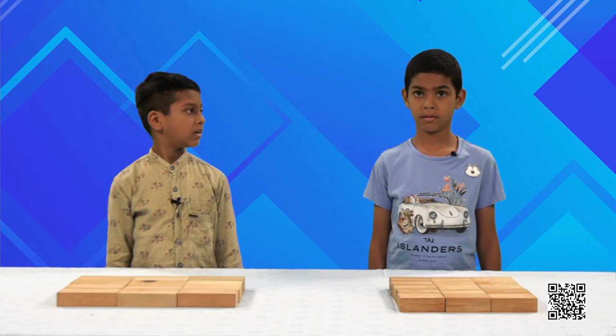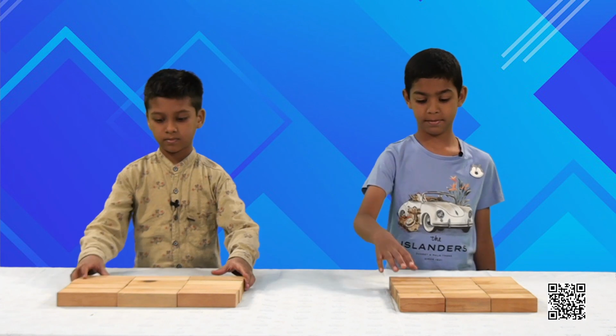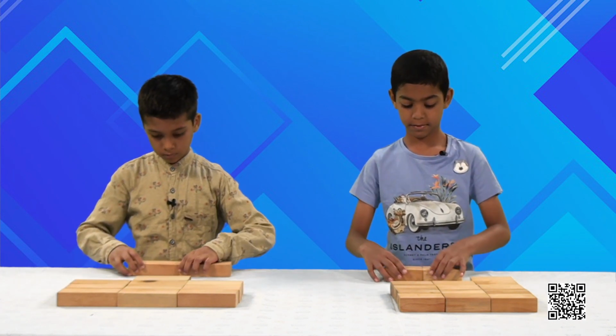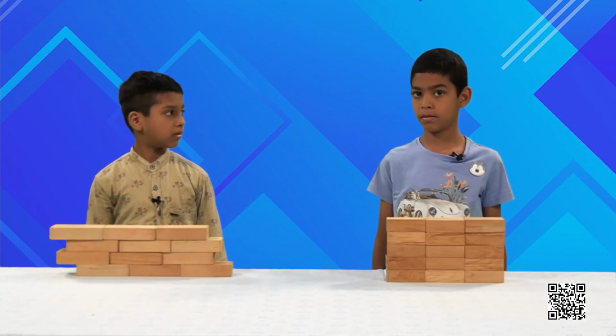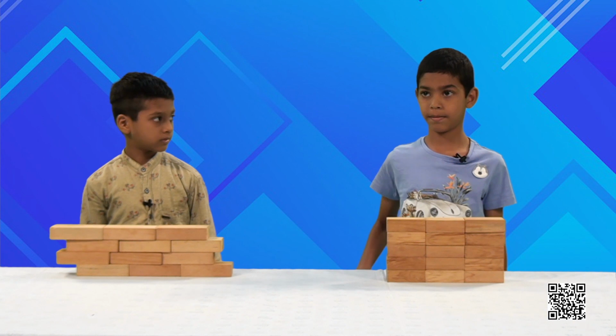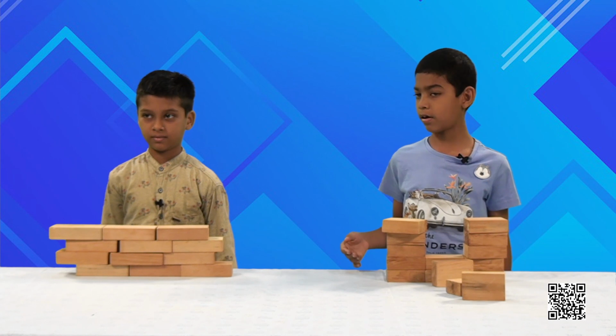Children, bricks are arranged in different patterns to make walls. Let us see how our little friends are trying to make walls using wooden blocks. Let's try to make a wall with these blocks. Yes. Let us see whose wall is strong. Yes. Oh no, your wall is strong.